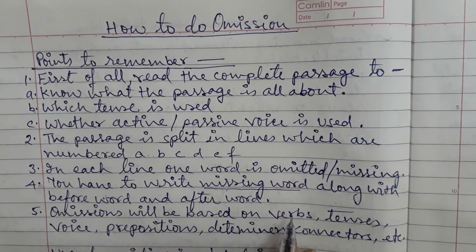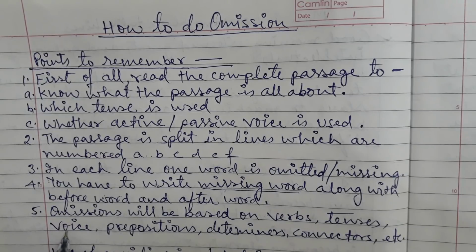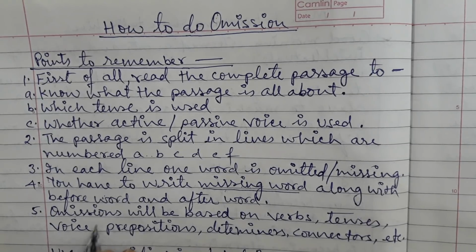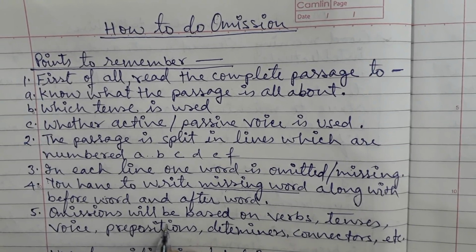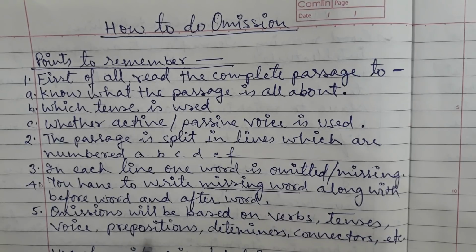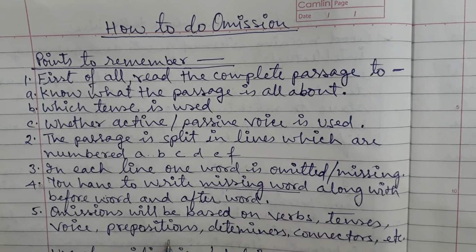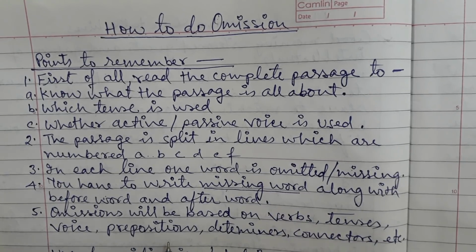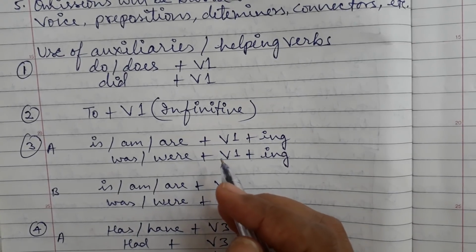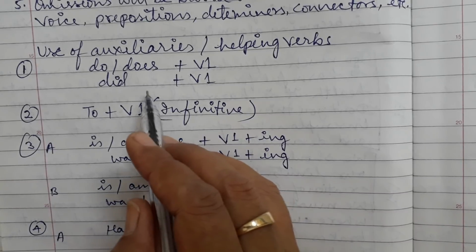Omissions will be based on verbs, tenses, voice, passive voice or active voice, prepositions, determiners, connectors, etc. Usually names or nouns are not missing because we cannot assume what the writer is talking about. So you should have good knowledge of basic grammar topics. Before doing the exercise, very quickly I will tell you some basic rules.